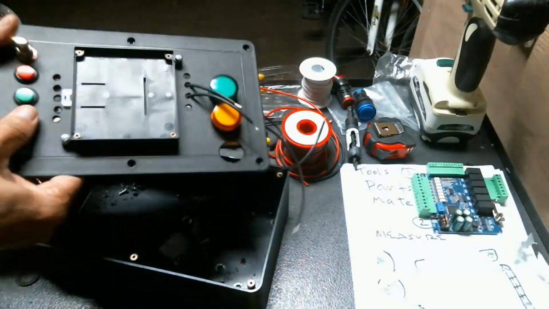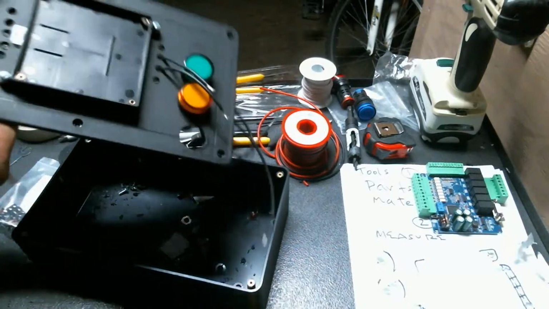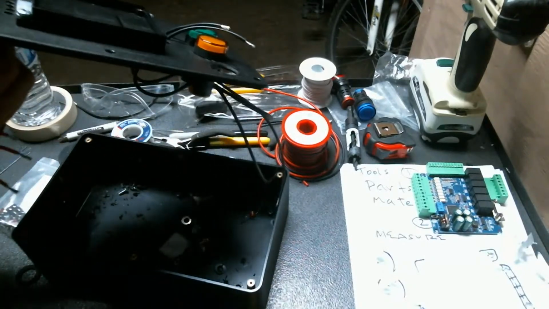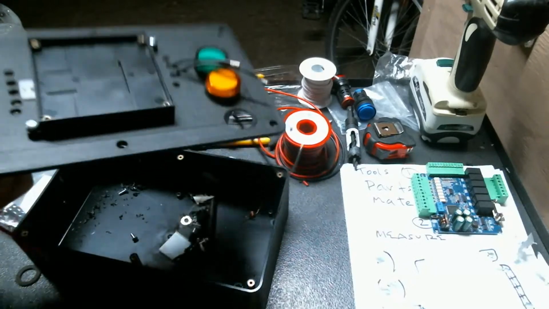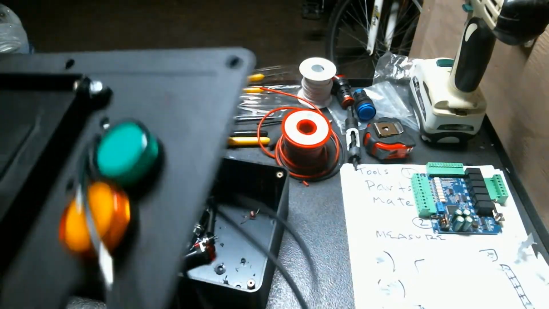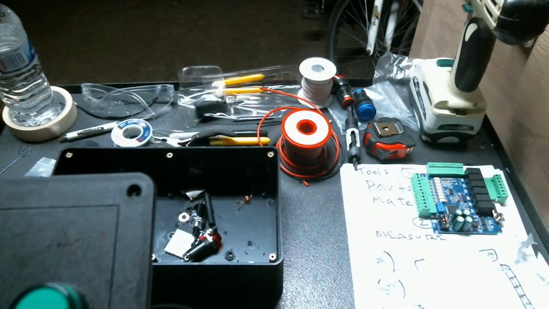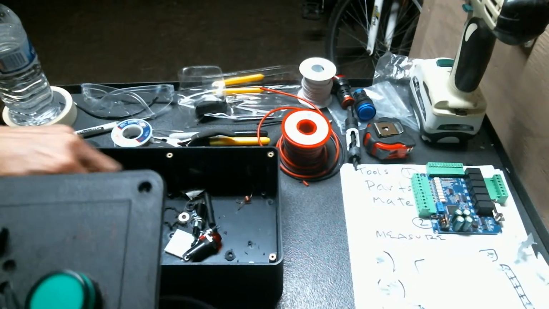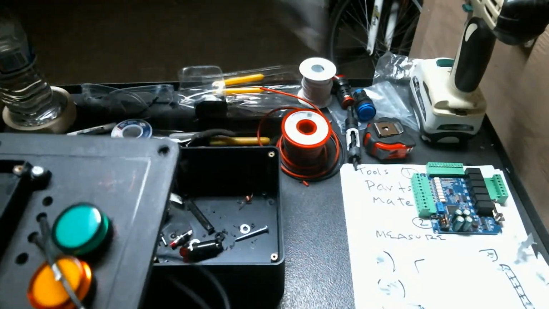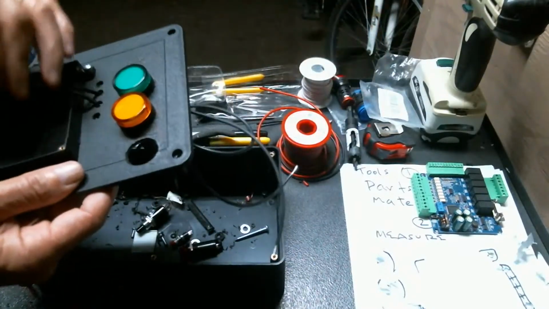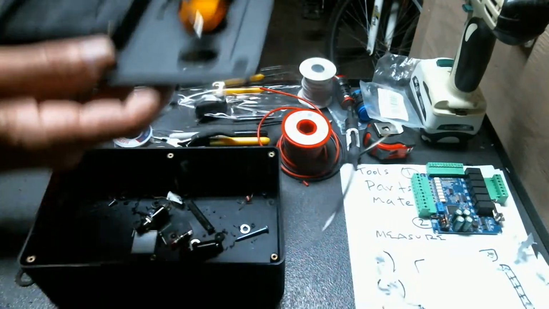And we got that too. Very nice. So next, I'm going to drill a couple of holes for the other side. Okay, so 2 holes in here.